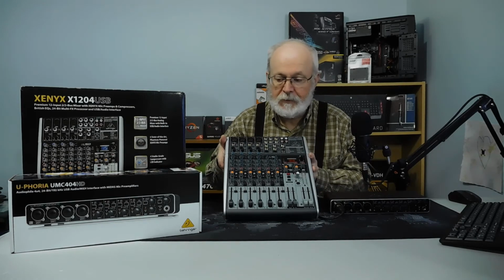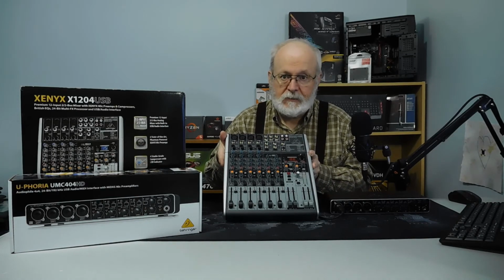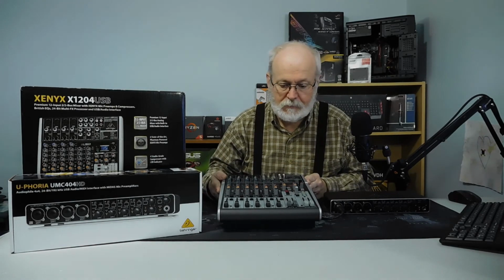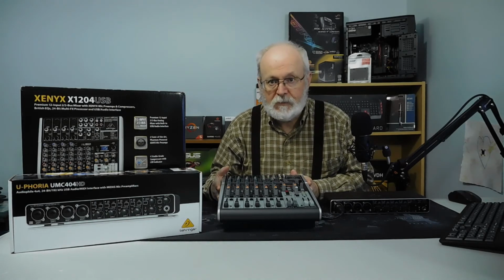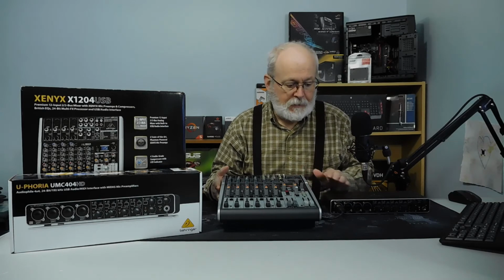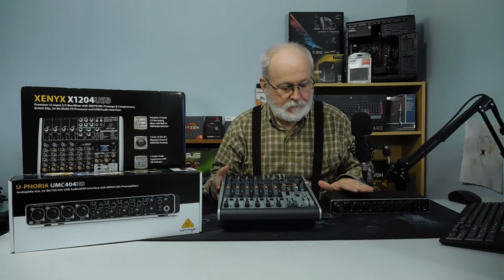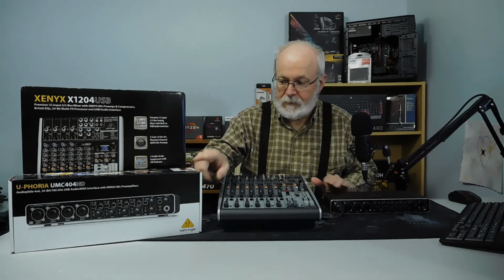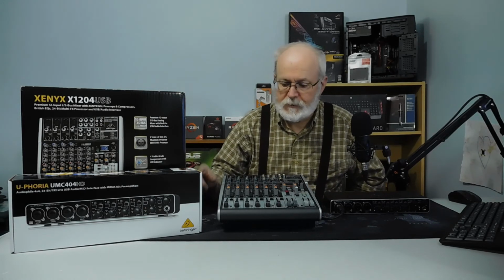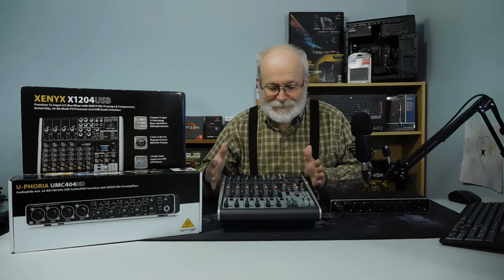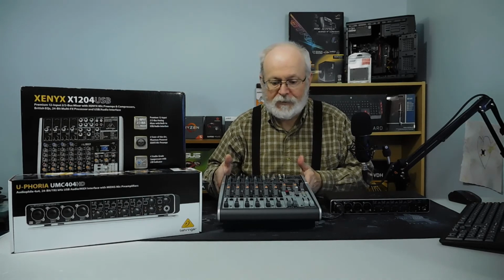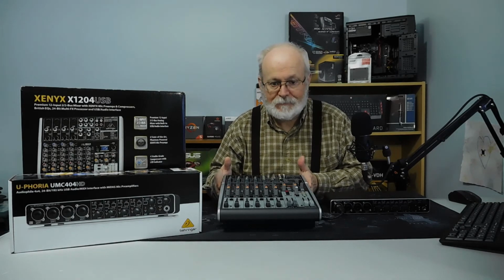But this was quite a bit less expensive than the X1622. And it is a fair bit more expensive than the Q1002 USB, and more than the audio interface here. What is it called? The UMC404HD. But comparing it to that, this puts out the way I want it to put the stuff out all the time. It doesn't have as good a DAC on it.